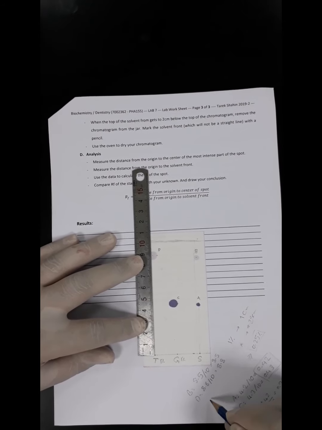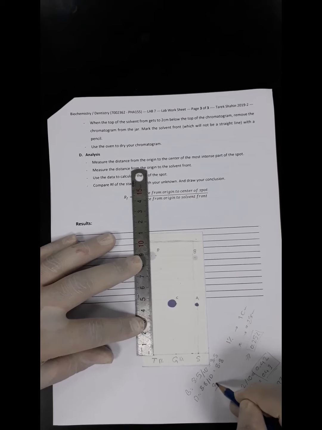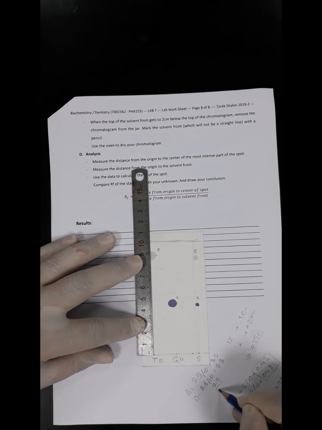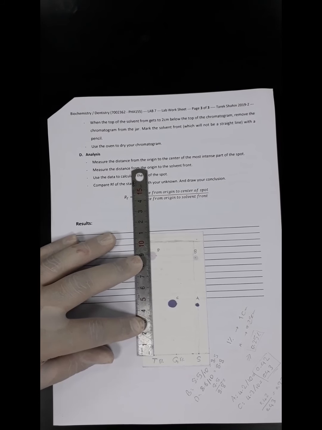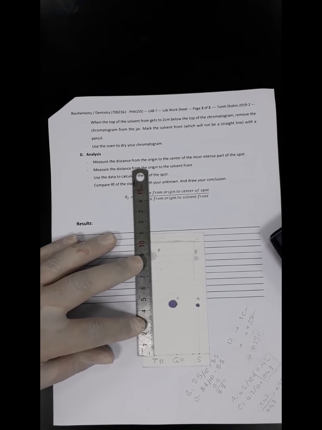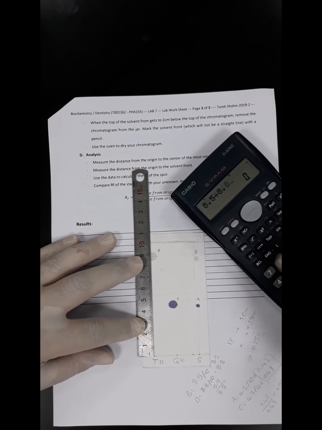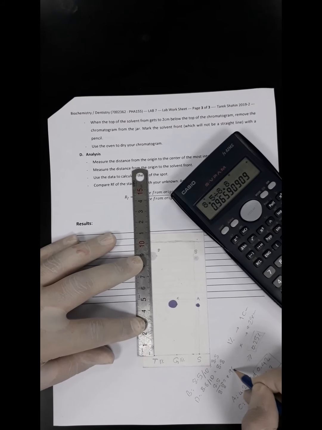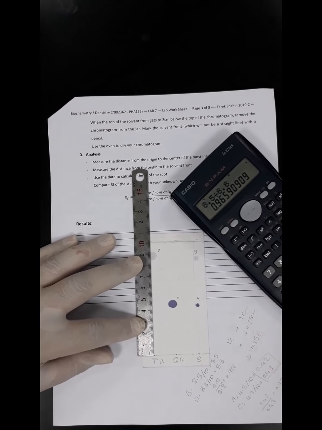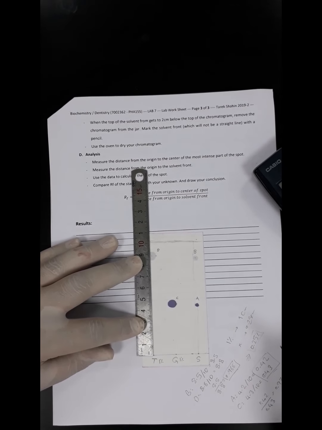Once again, we can calculate a factor, and I will let you know what that factor is. So it would be 8.5 divided by 8.8, which is 0.965. Once again, you will notice that this number is very close to 1.